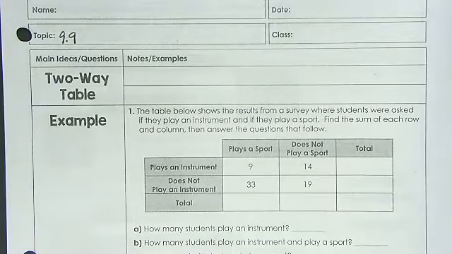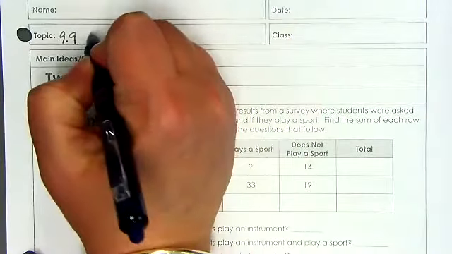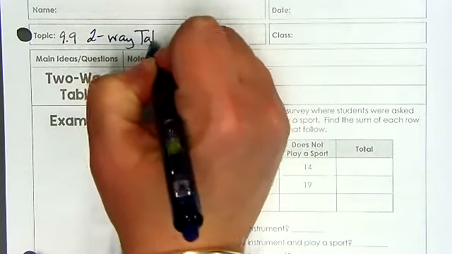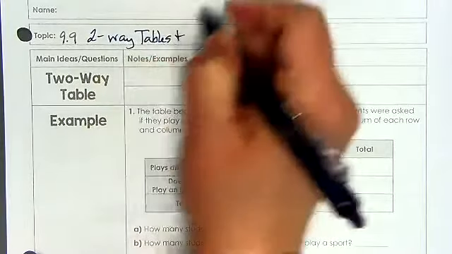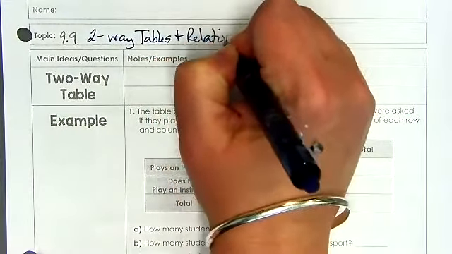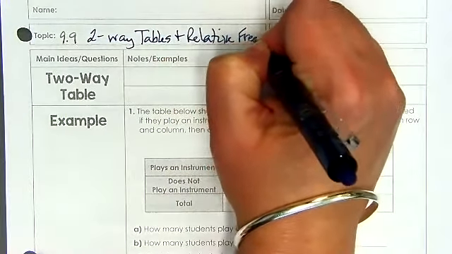Okay, today we're doing 9-9, and this is two-way tables and relative frequency.